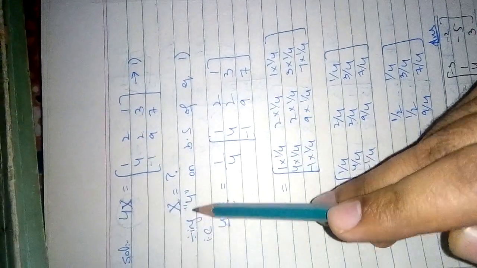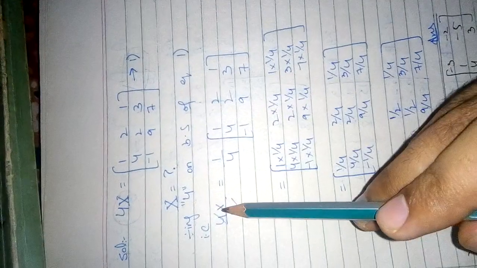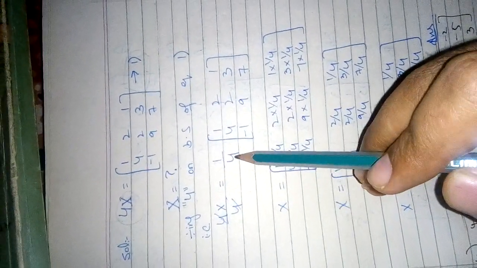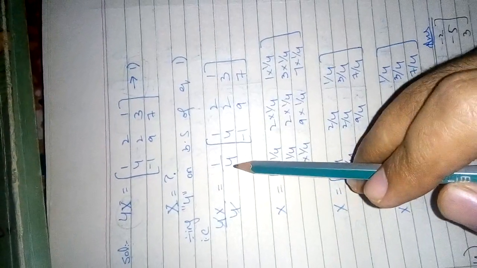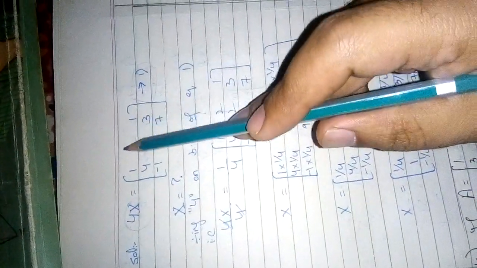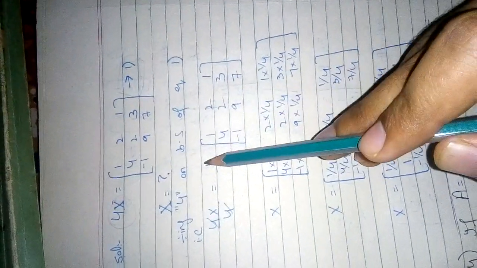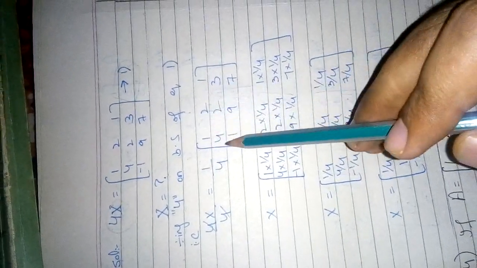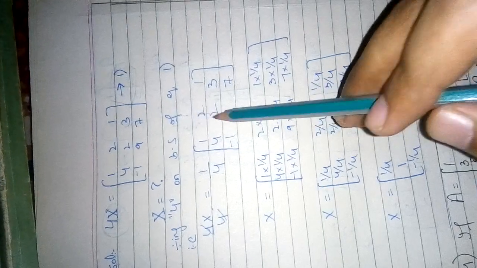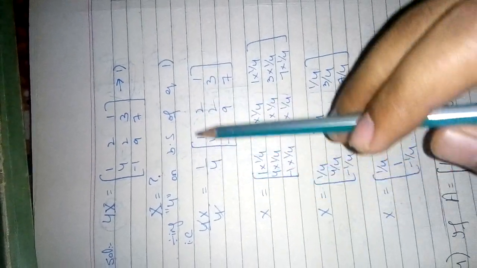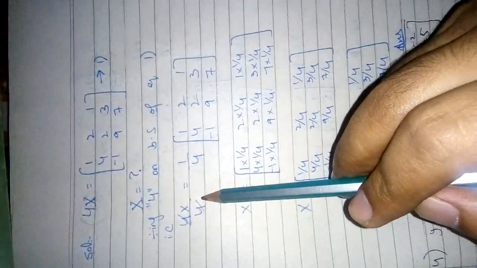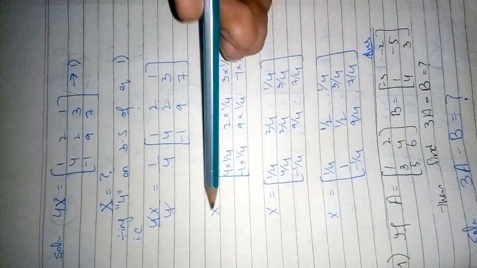So we have to divide by 4 on both sides. So 4X divided by 4 equals 1 by 4 times this matrix. Divide means 1 by 4. Now this 1 by 4 is also a real number, so we have to multiply it with every and all elements of this matrix, each and every element. So this 4 will be cancelled by this divide by 4, and we got X.